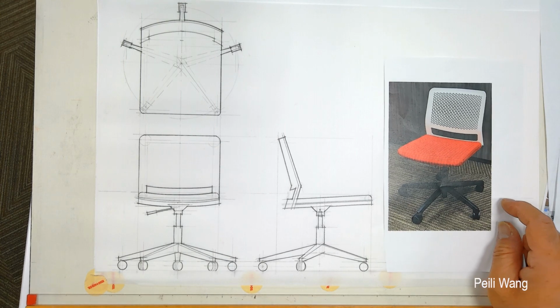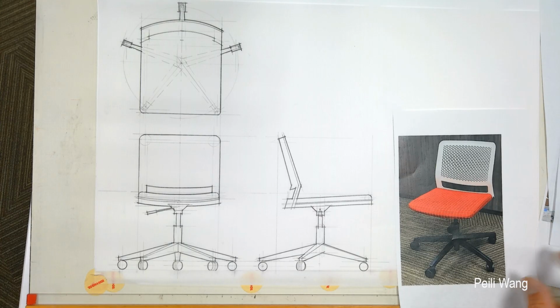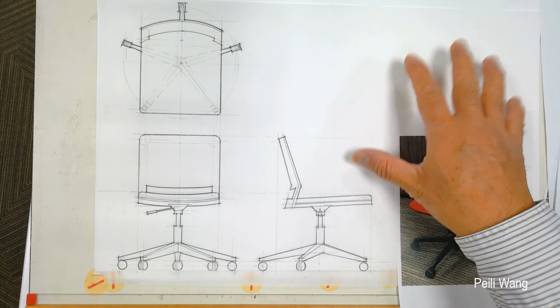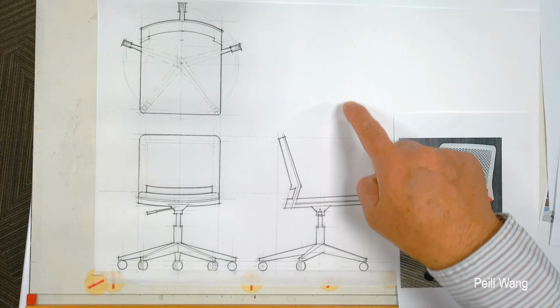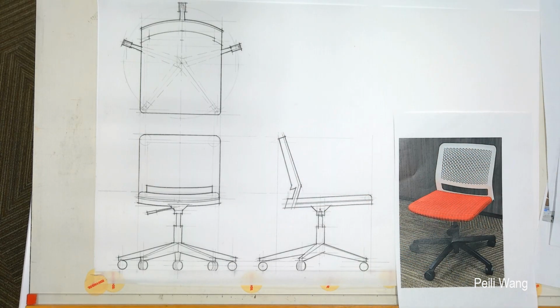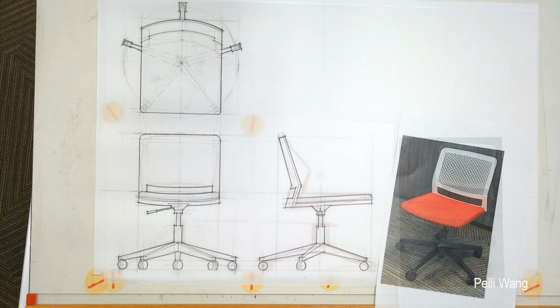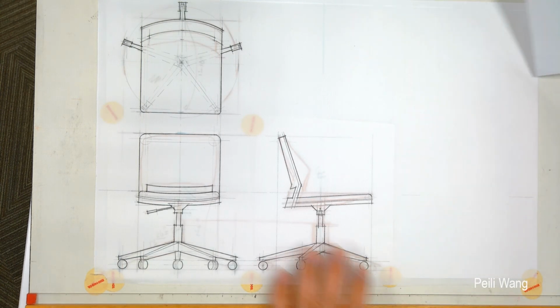Make sure you give this image enough space. Like this 11x17 paper, I'm going to leave space for a diagram and text. This is exactly like a previous project, where you have to add text.